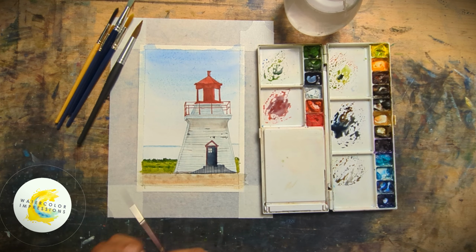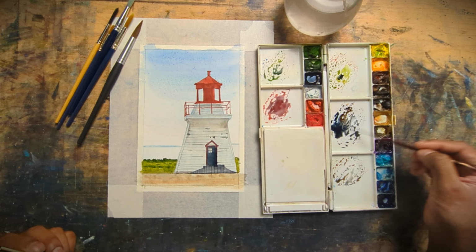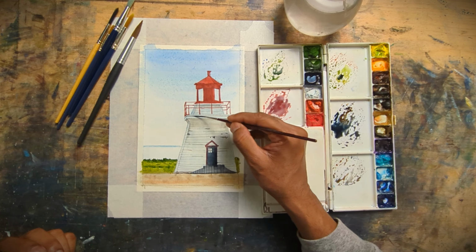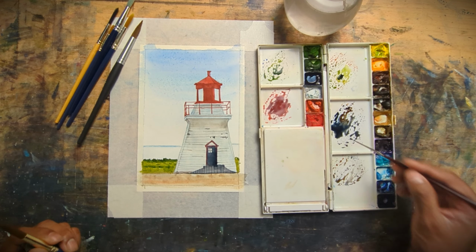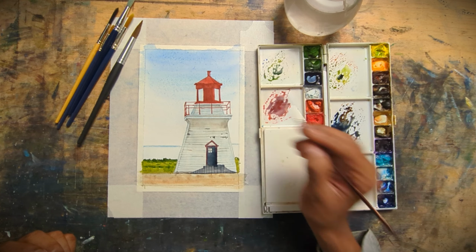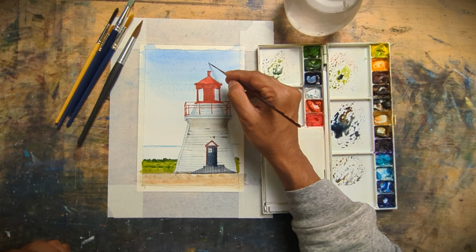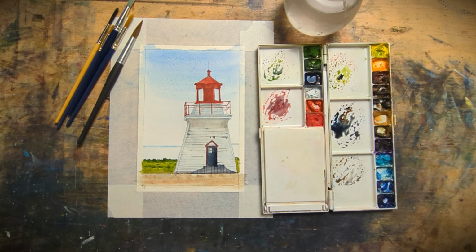Let's also add one more detail here, like a slab. And there you go. And you know what, let's do one top line like that, like another V shape. Now we've created a really nice lighthouse.